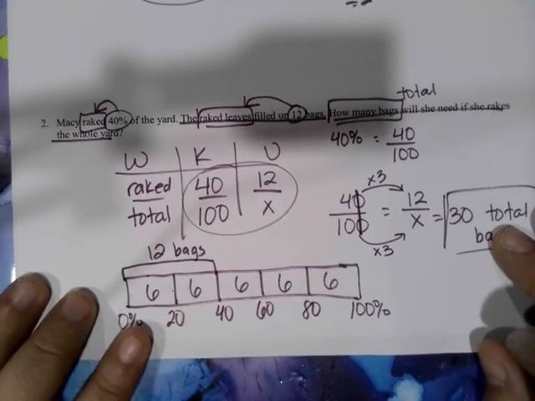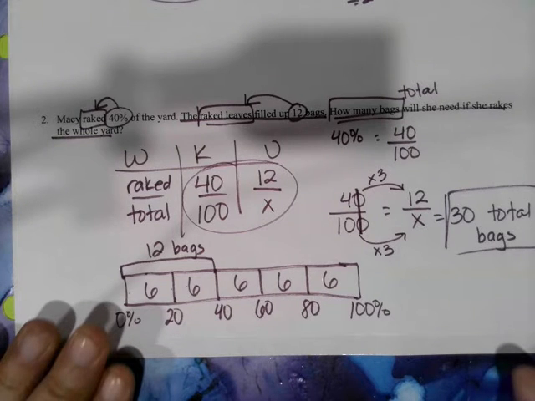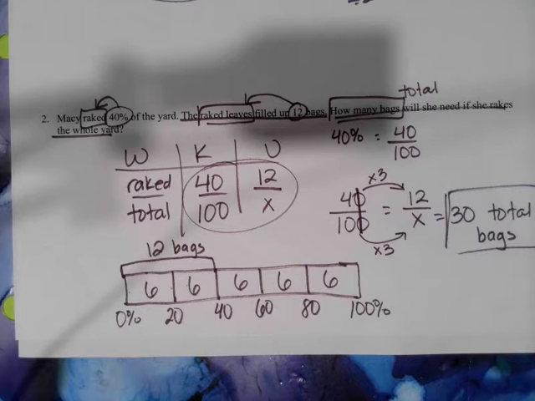So we're going to go over the second one just real quick, so you don't have to write. You can just listen to me. And then we'll get started on a couple more examples. It says Macy raked 40% of the yard. The raked leaves filled up 12 bags. How many bags will she need if she rakes the whole yard?